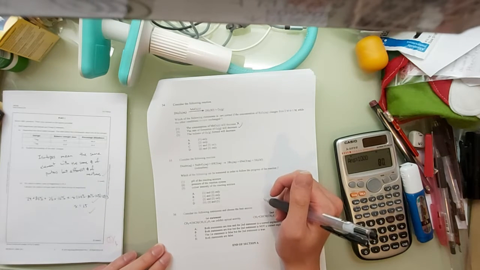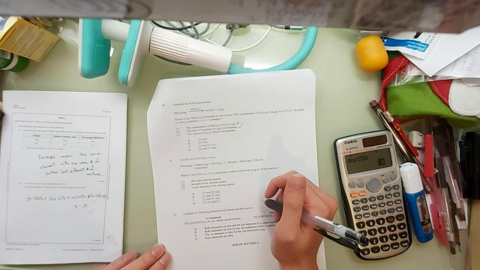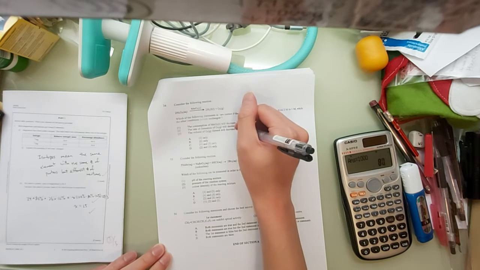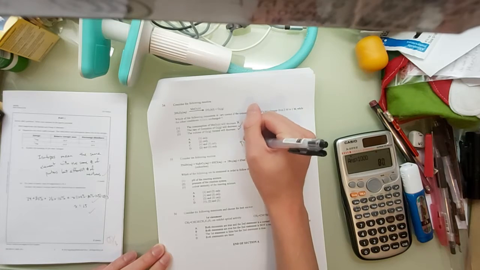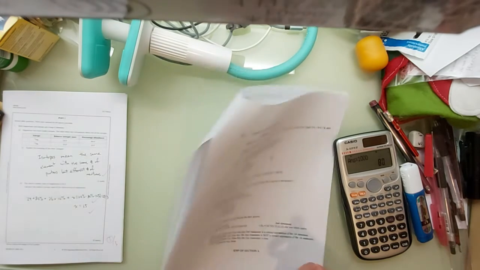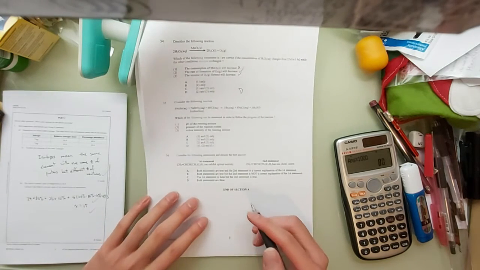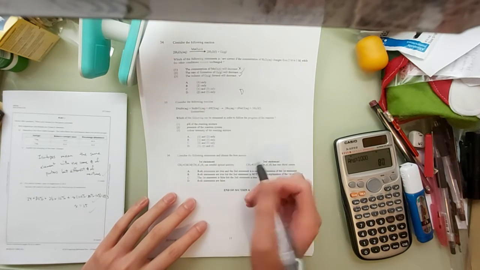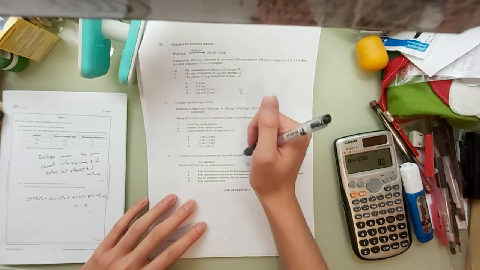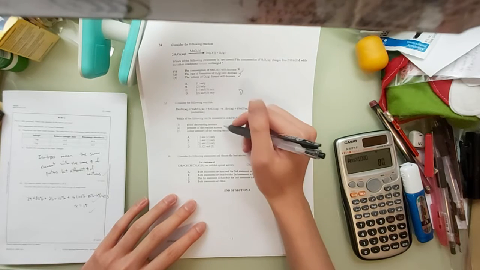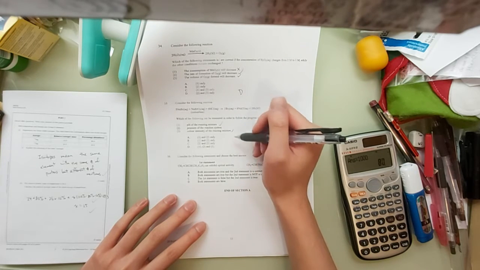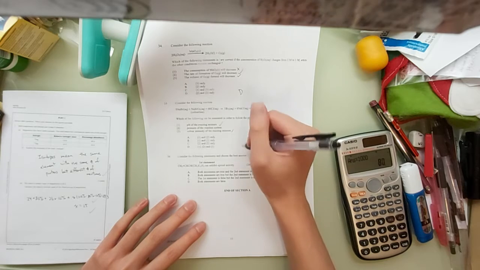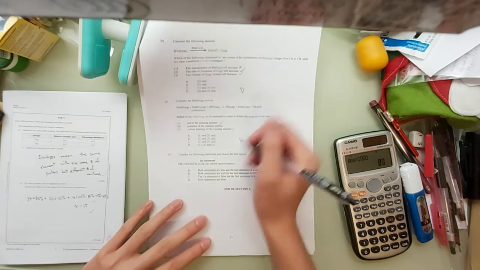I think so. Okay, which of the following can be measured in order to follow the progress of this reaction? Color, yes. So 3 is a yes. pH, yes, because we got the acid here. Pressure, nope. So it's B, because there is no gas.